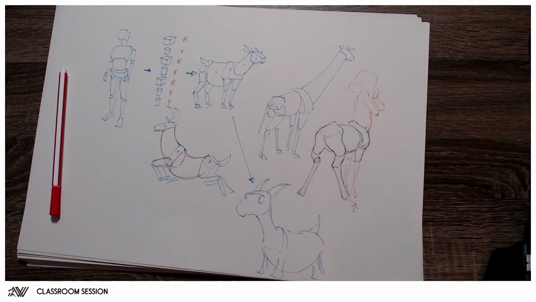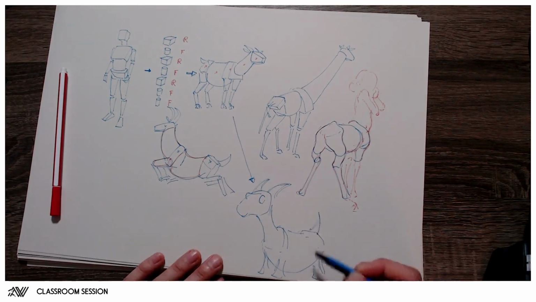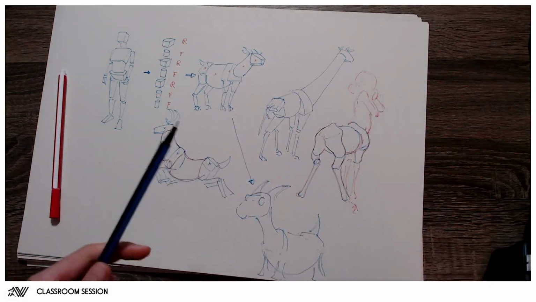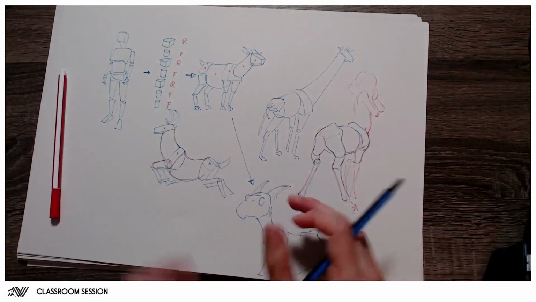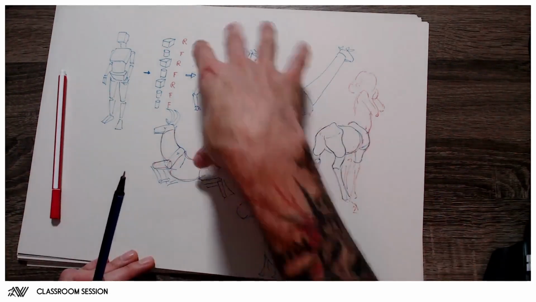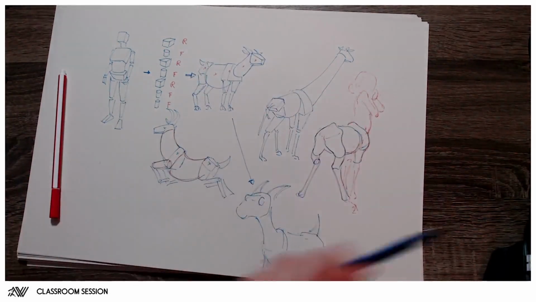Now, I'm not saying that animators or character designers always think in this structural manner, because they probably don't. They use a lot of S curves and C curves and gesture to come up with the idea. But when we want to solidify our designs, the structure is definitely a key element in order to make things believable.